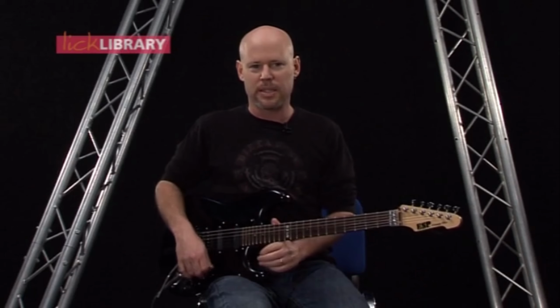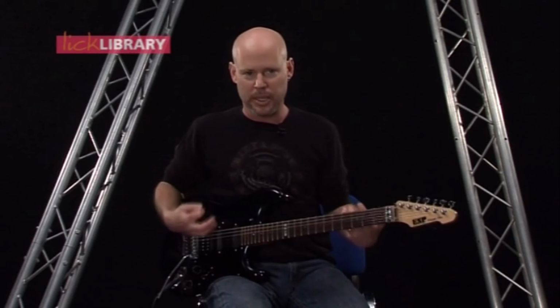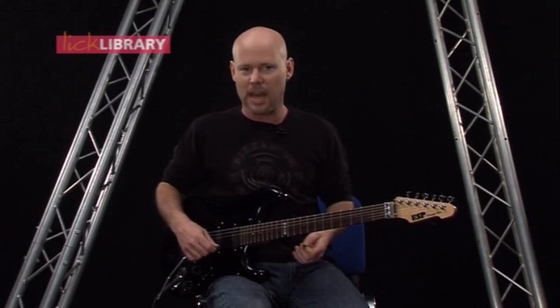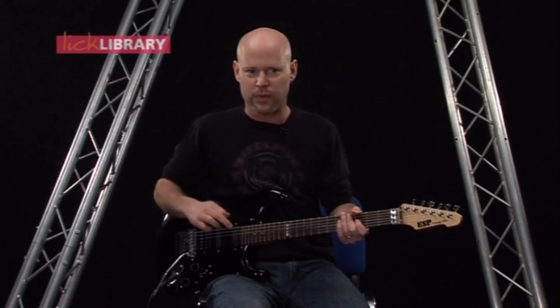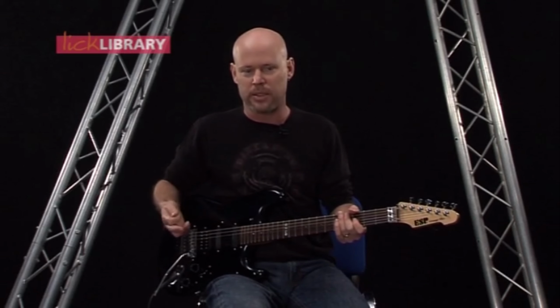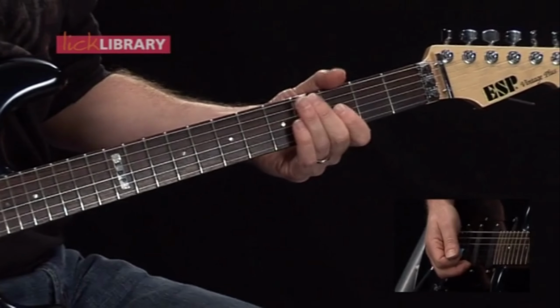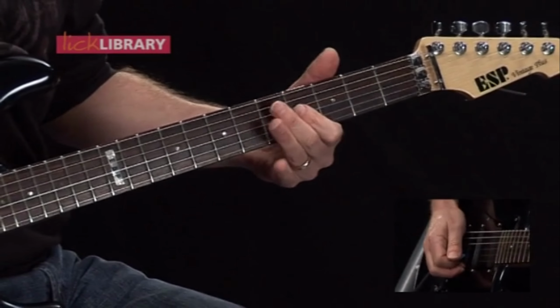All right, so let's break this down. This is in the key of G major. I'm starting off with half notes. The first note is B, 4th fret of the G string. So I sustain that for 2 beats. Then I'm going to play the note A on the 2nd fret of the G string for 2 beats. So the first measure sounds like this. 1, 2, 3, 4.